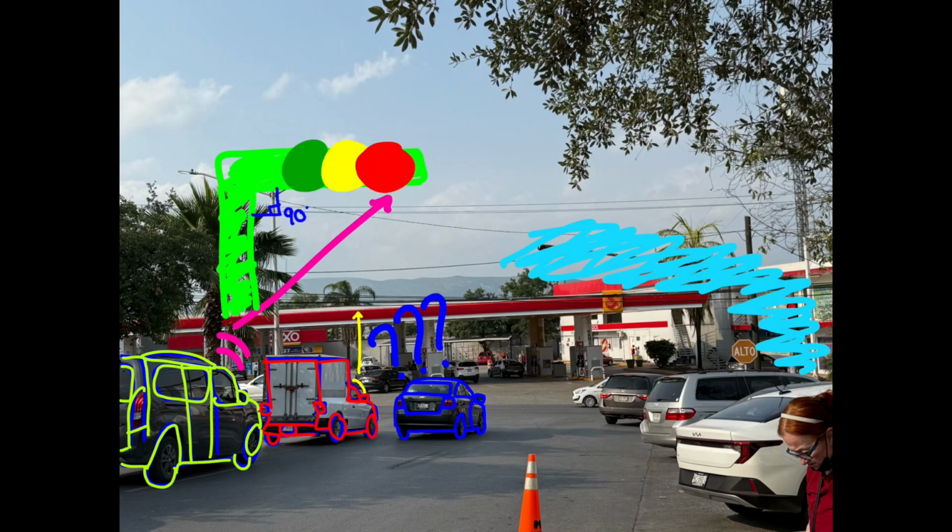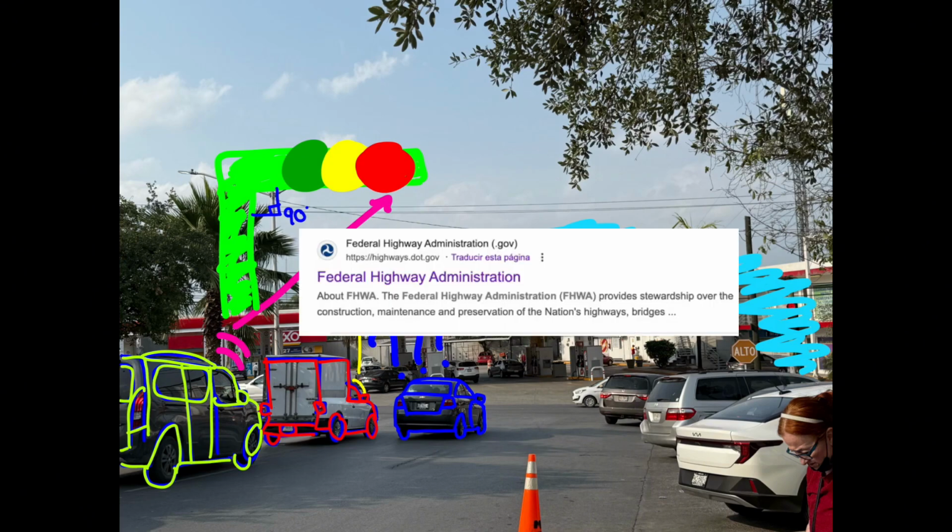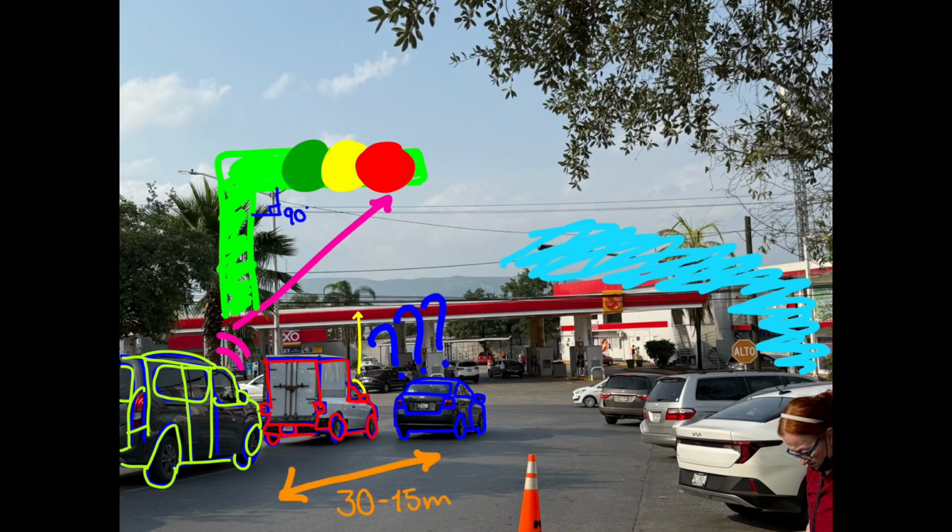A traffic light has a 90-degree angle, and according to the Federal Highway Administration, a traffic light should be positioned approximately between 15 to 30 meters, and a traffic light measures between 4.5 to 6 meters high. What is the correct angle of inclination of the traffic light and the driver's view?